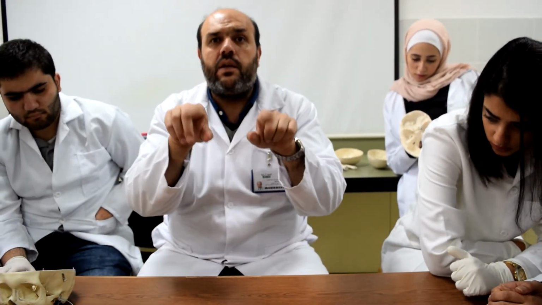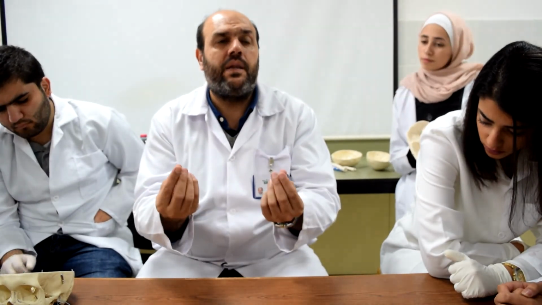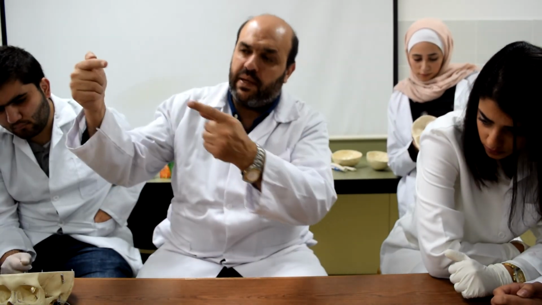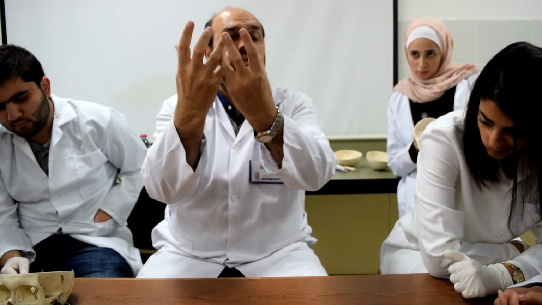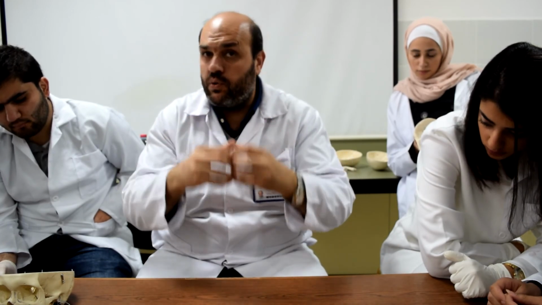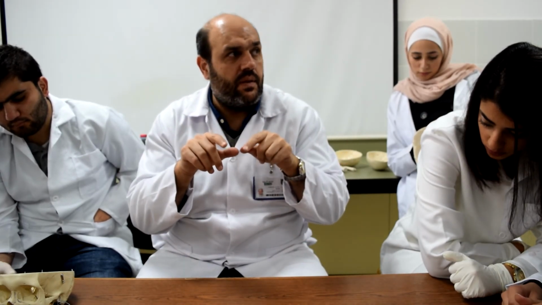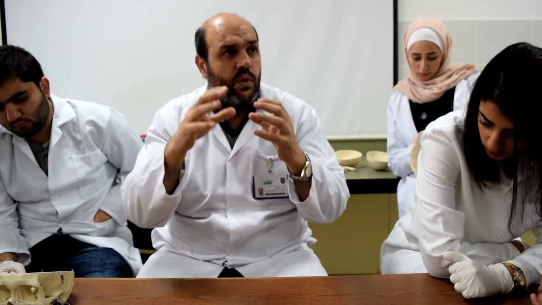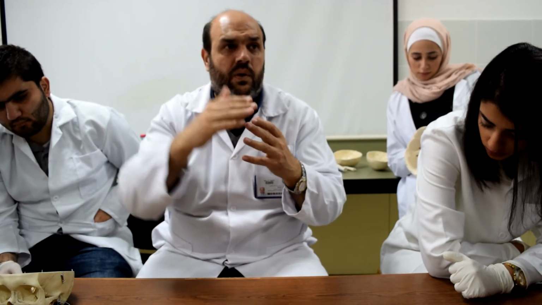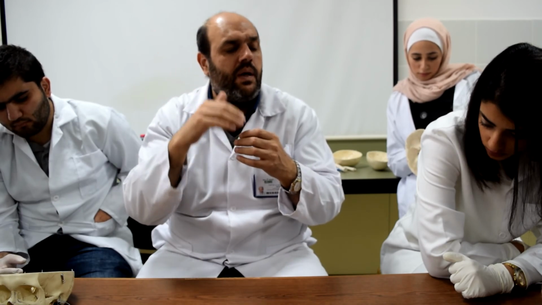The maxillary nerve coming from the middle cranial fossa leaves the middle cranial fossa through foramen rotundum. It finds itself where? In the pterygopalatine fossa. It has a very important function there. In fact, the pterygopalatine ganglion, which is a parasympathetic ganglion, is attached to the maxillary nerve. So as the maxillary nerve passes there, this important ganglion is attached to it, and we may talk about it later on. In fact, I will, but not now.